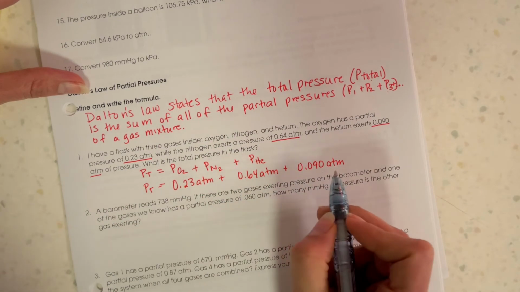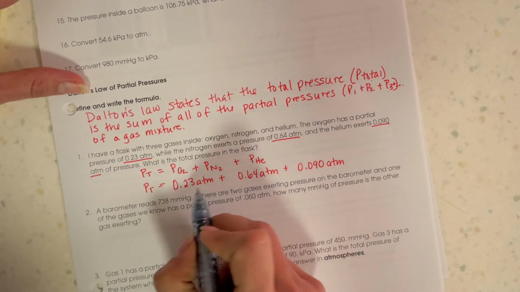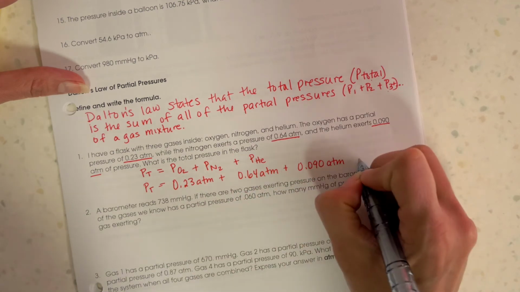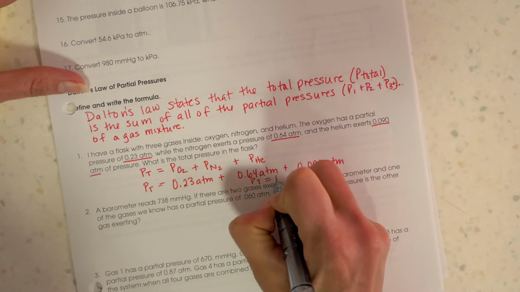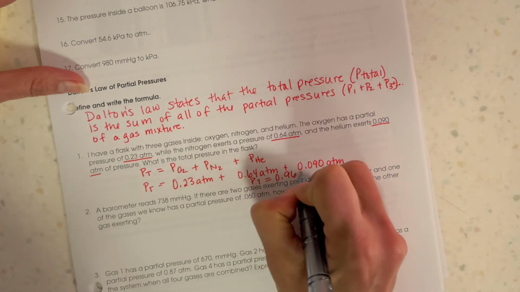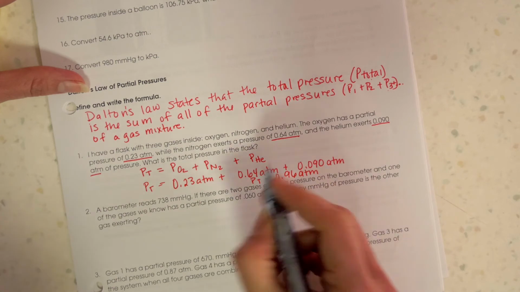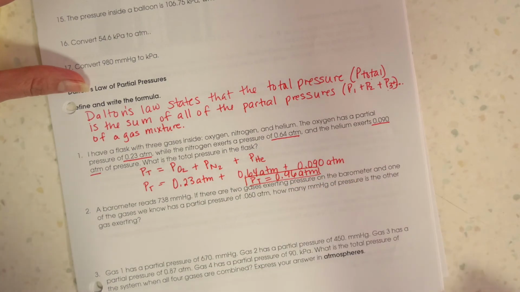If you want to pause to make sure that you can get yours the same as mine, you can do that. So putting those all in the calculator, P total equals 0.96 atmospheres. And as usual, make sure you have your number, make sure you have your unit, and you can box your final answer like that.